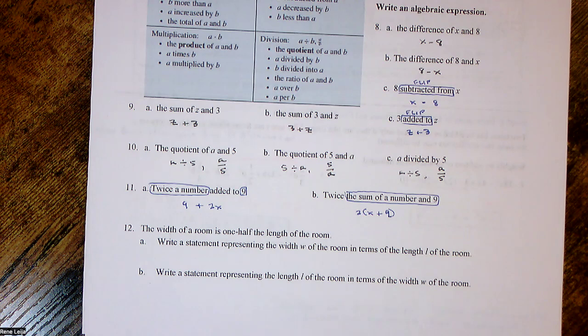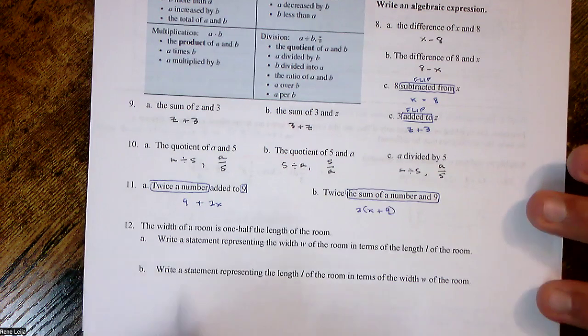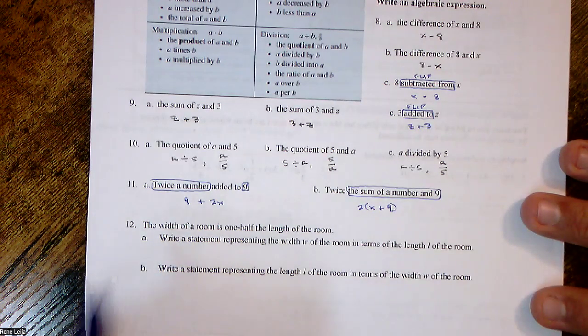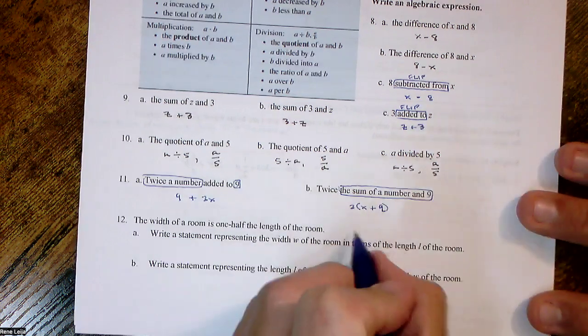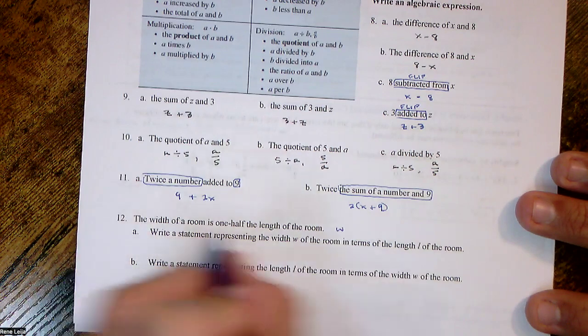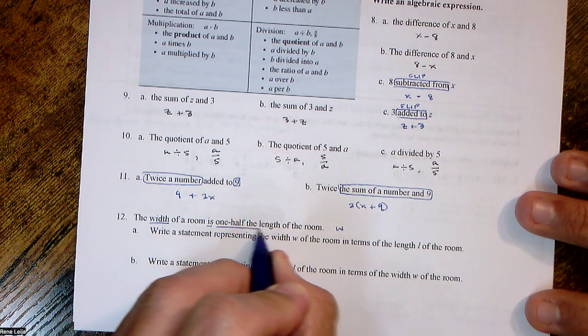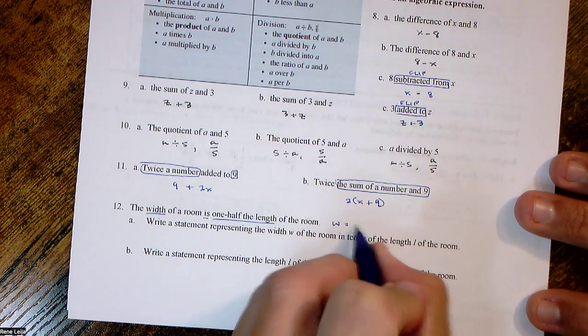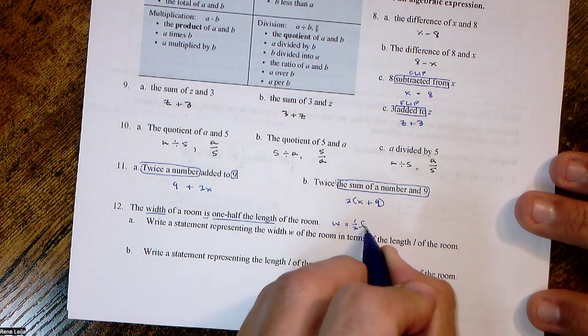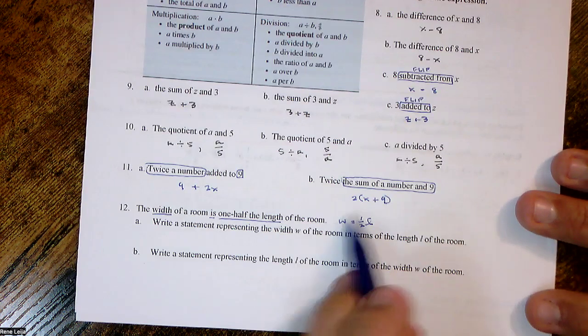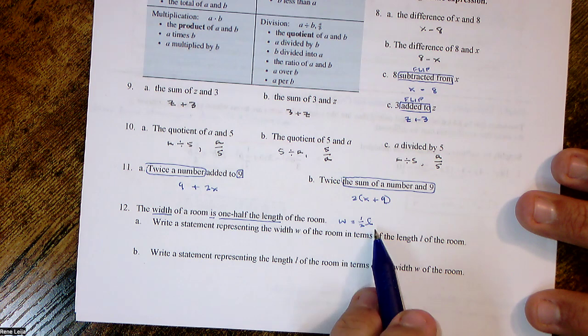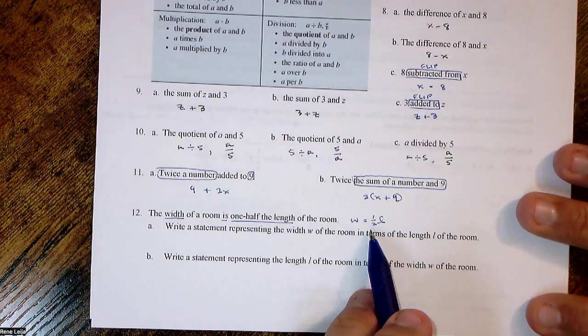Okay. All right. Now, the last one, number 12. This one can be tricky. It says the width of a room is 1/2 the length of the room. So in order for me to know the width, I have to know what the length is. So this means that W, if I translate it exactly as it is, the width is 1/2 the length. Now, this is an equation, a statement, where we write W in terms of L.